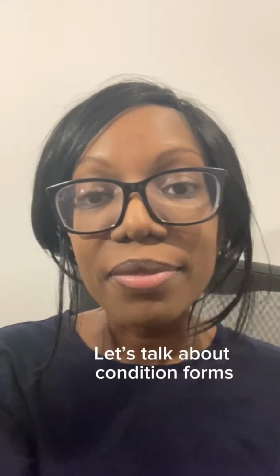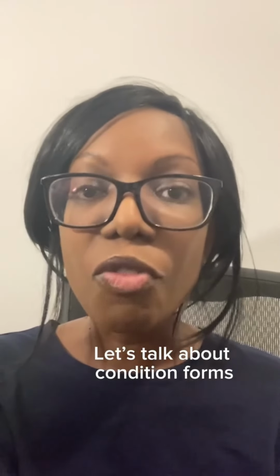Now, let's talk about a condition form. Some properties provide you with some sort of condition form in which they expect you to notate and write down any issues you see with the home. And a lot of people might not take that very seriously. They might kind of look at the form as a waste of time and brush it off. But it is important to fill it out properly.